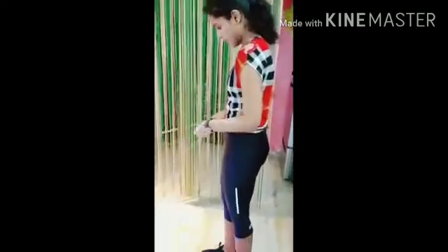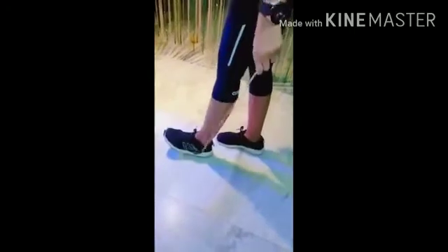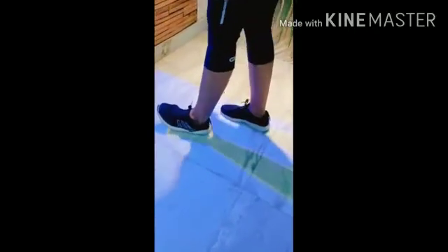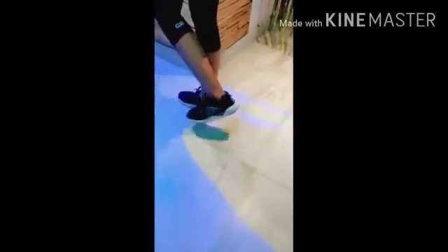When we walk on the ground, the foot pushes the ground backward, and in return the ground pushes our foot forward. This forward reaction exerted by the ground on our foot helps us move forward.